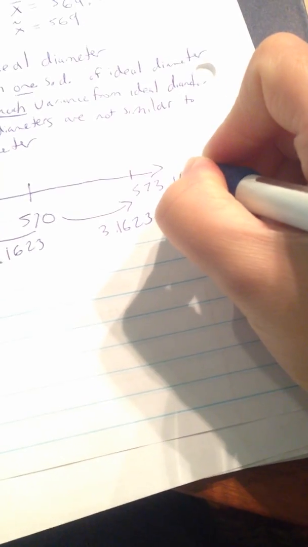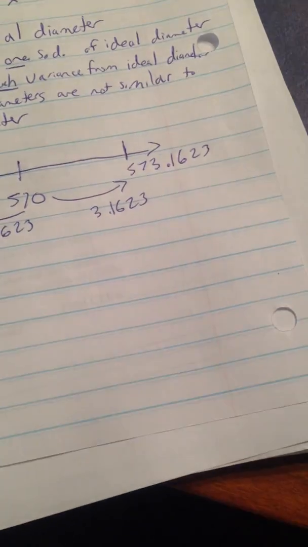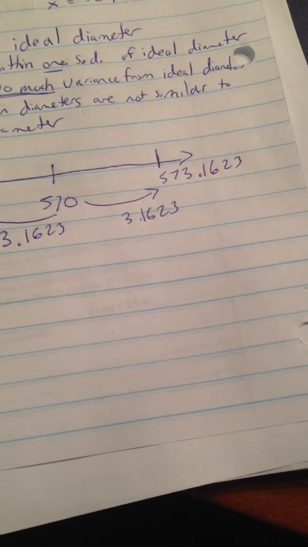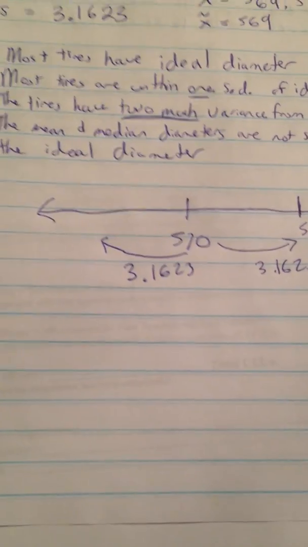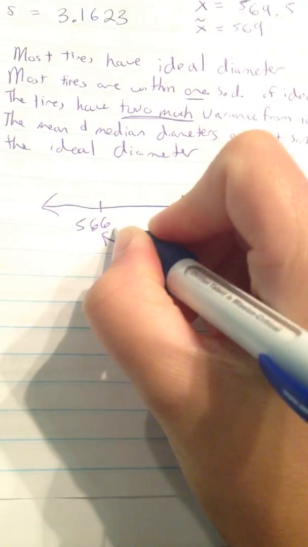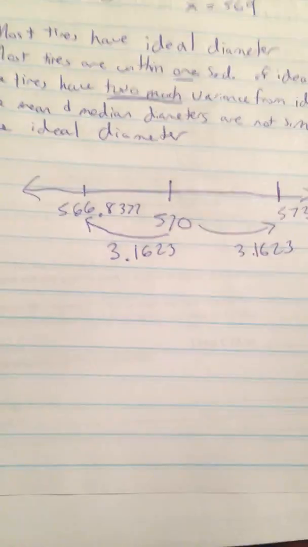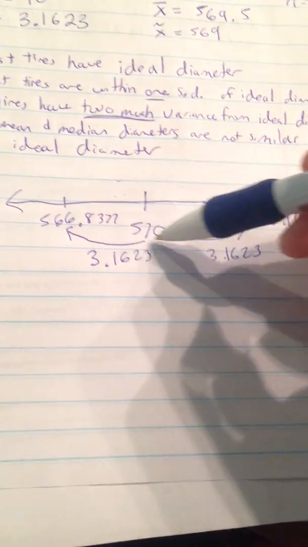So this one would be 573.1623. I have added 1 standard deviation above, and then I need to also do the subtraction. So 570 minus 3.1623 is 566.8377.